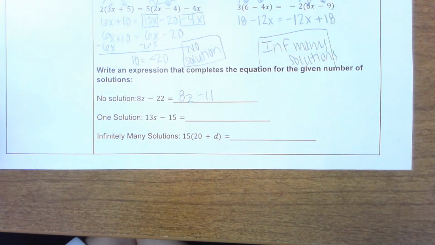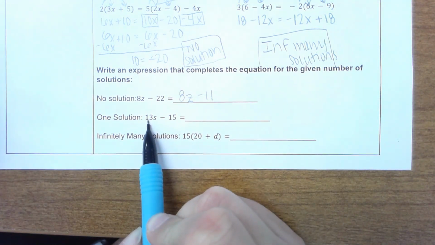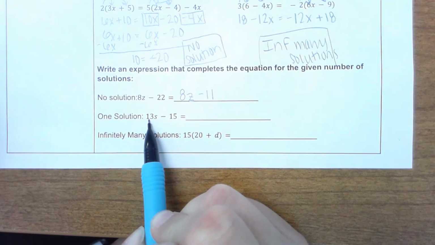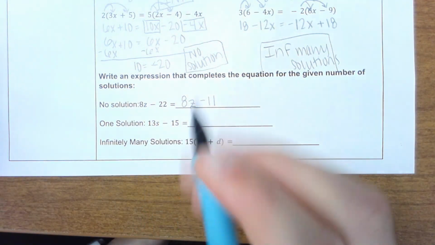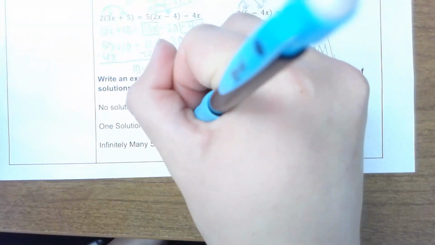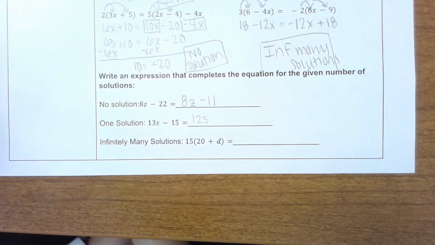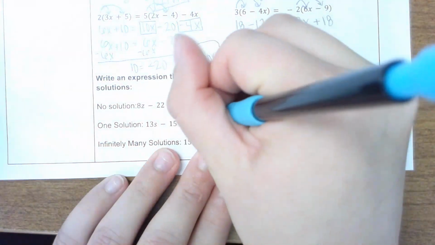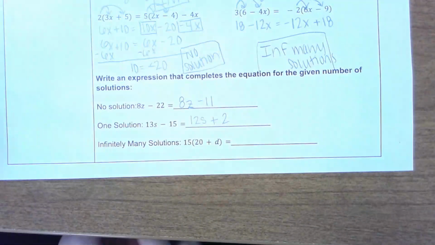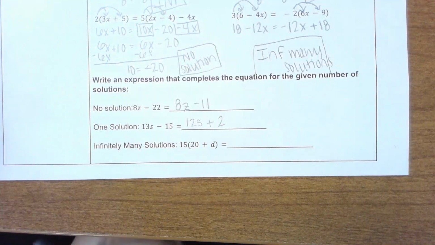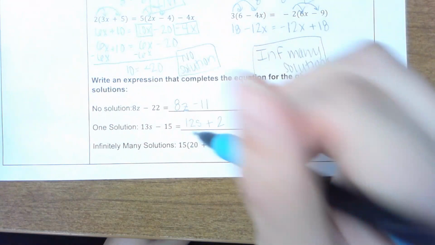Okay, then looking at the next one, one solution, your characteristic is as long as you have different coefficients on both sides, it doesn't matter what your constant is. So if I had 13 over here, I just need to make sure that my constant over here is anything other than 13. So let's say I put 12. And technically, if you just leave it as 12s, that would make a one solution statement. If you wanted to add a constant, you're more than welcome to, but you do not have to. And it can even match negative 15. Okay, the only thing that you need to indicate with one solution is that you have different coefficients.